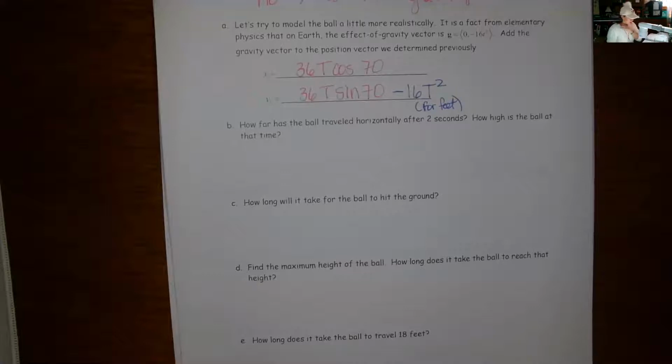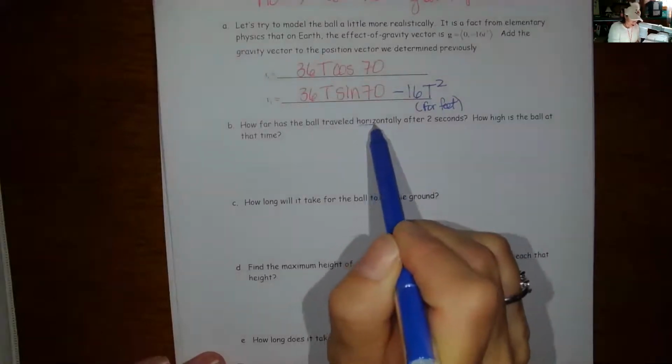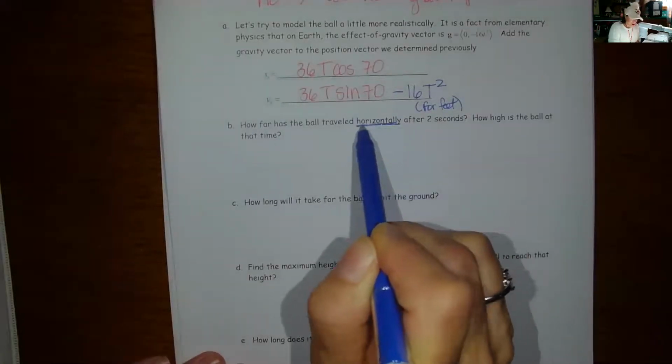Okay, so now we want to ask some real questions. How far has the ball traveled horizontally after 2 seconds? How high is the ball at that time, right? How do I do that? Well, if I want to know horizontally, which equation do I plug the 2 into? X. Let's plug it in and see.